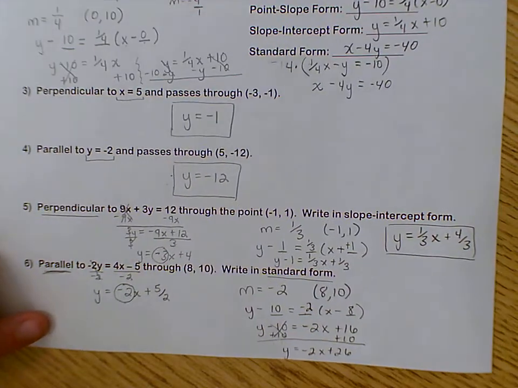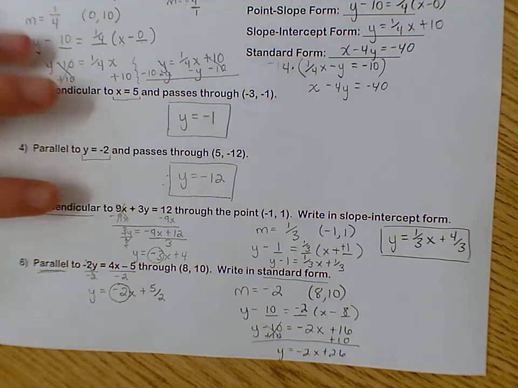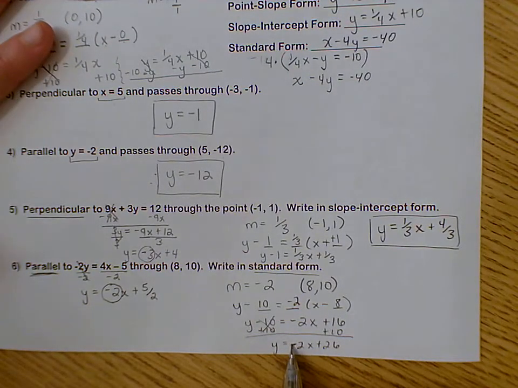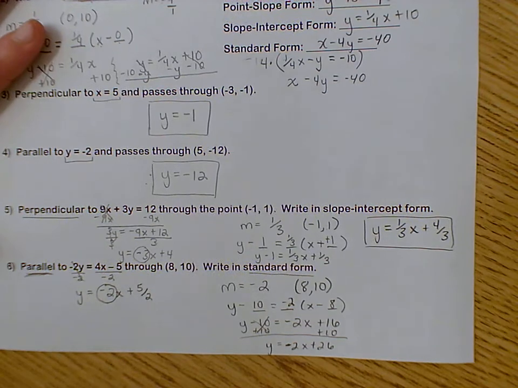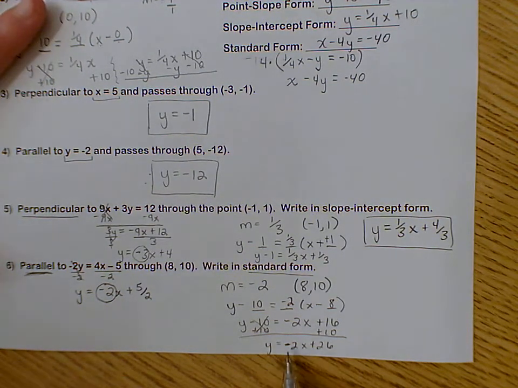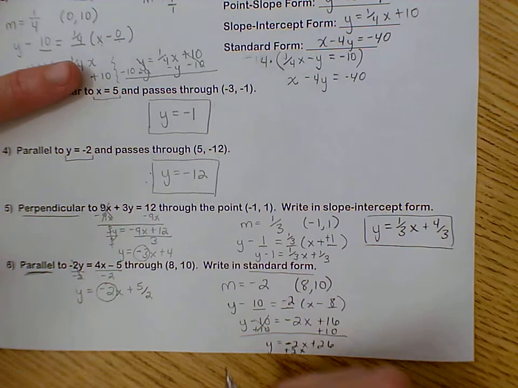All right, so we can't stop until it's in standard form. Well, standard form, you just have to get your x's and y's on the same side, and then make sure that your a, the number in front of x, is not negative, and they can't be fractions. All right, so if I move this x over here, notice it'll make it a +2x. So I'm going to add my 2x to both sides. Let's see if I can squeeze it in here.